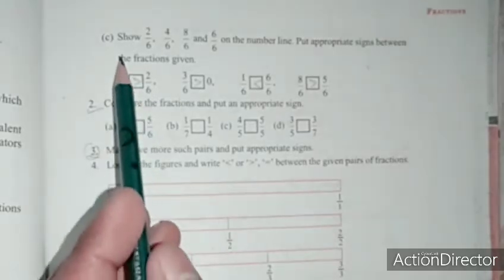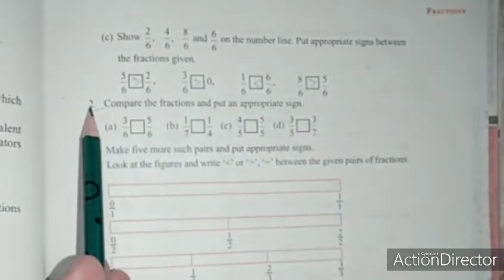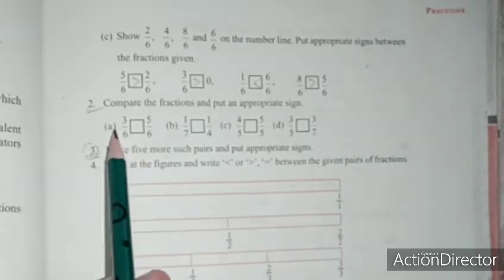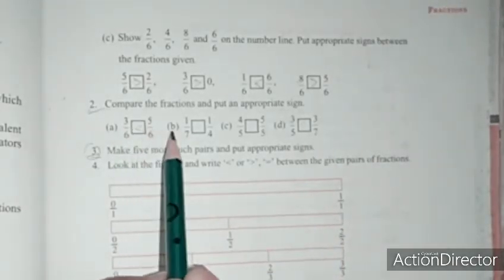Okay, after that the second question is, so you will just solve this question in your book and you will copy down the second question in your fair notebook and solve all 4 parts of this question in your fair notebook, right? After that, which one is greater out of these two numbers? 5 upon 6 is greater.